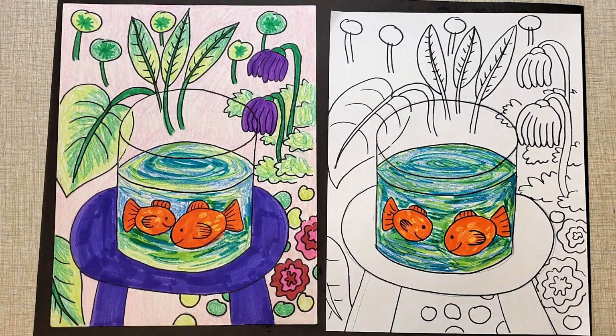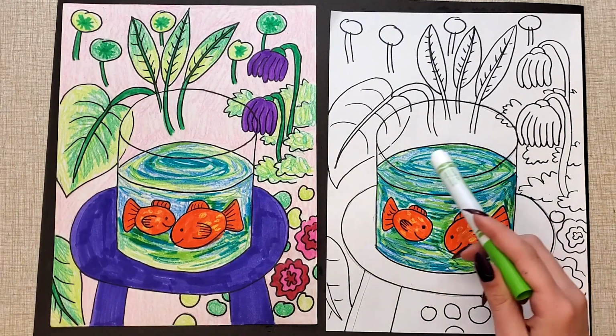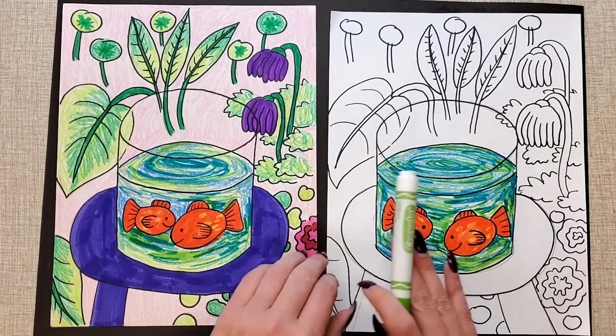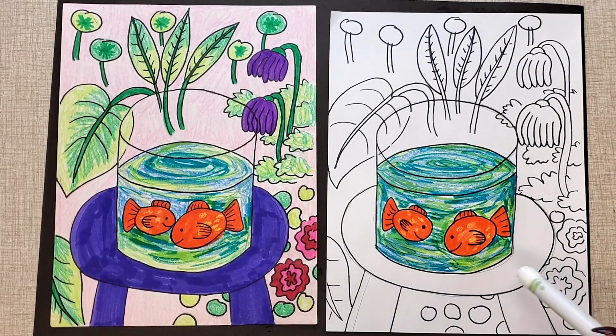And look at that, that looks so beautiful and cool. Because of us coloring in certain directions, you can see the movement of the water, which I think is really cool. I'm gonna show you one more area that you can do some kind of impressionist coloring in, and that's in your plants and your flowers.